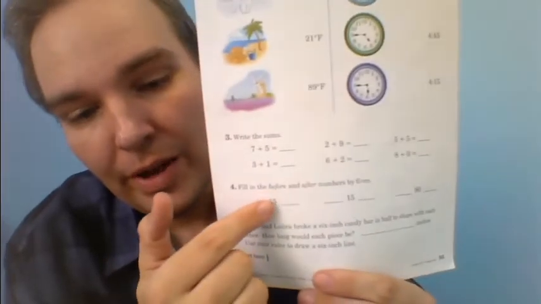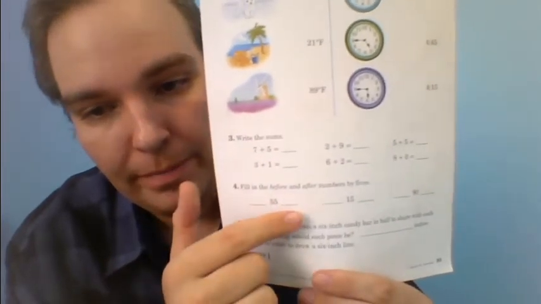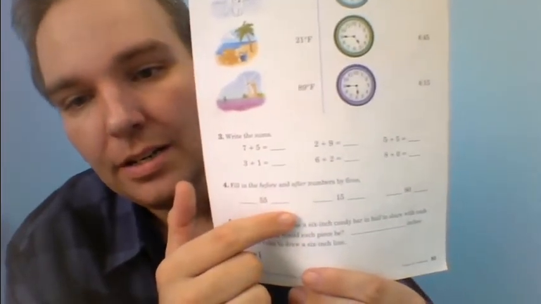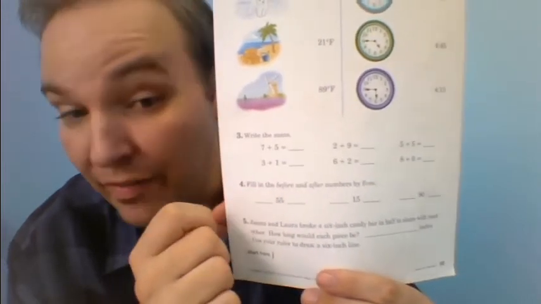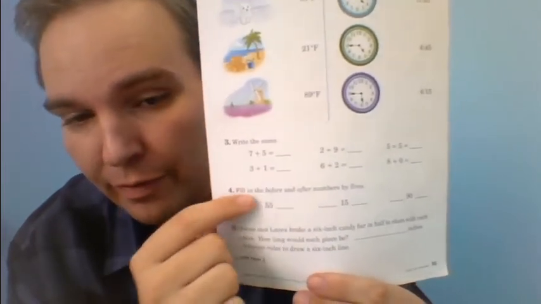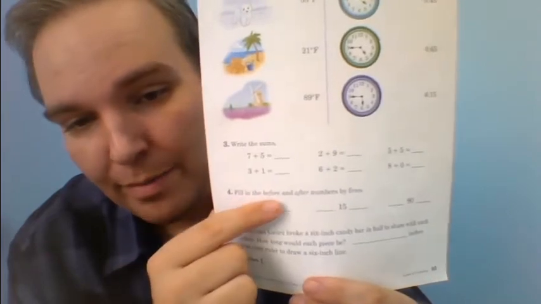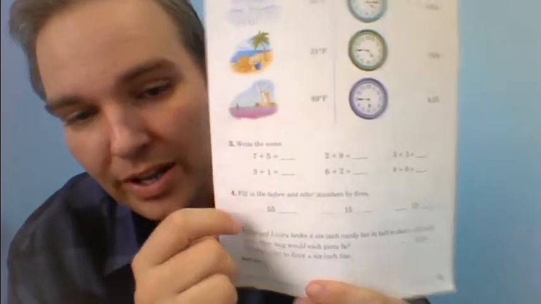Okay. Next we have some numbers. We have numbers and 2 spaces around them. What are we going to do? We're going to count by 5s. 5 before and 5 after. Por 5 antes y por 5 después.